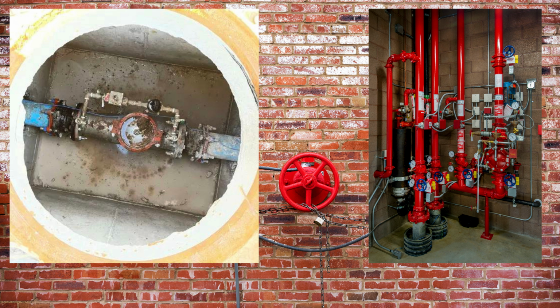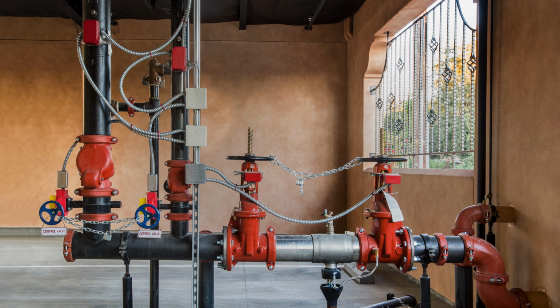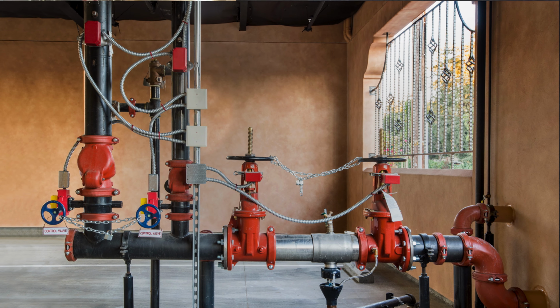Indicating control valves can be found in 7.6 and 16.9.3. The valves have to be listed and approved by the AHJ. Now let us move forward into the valves themselves.